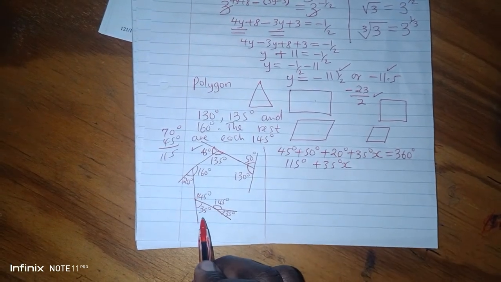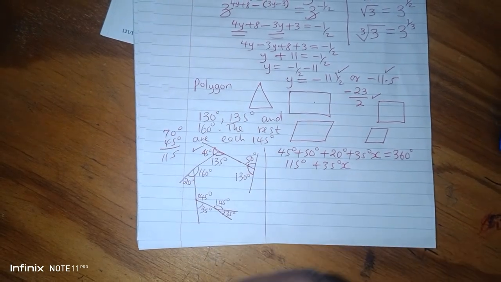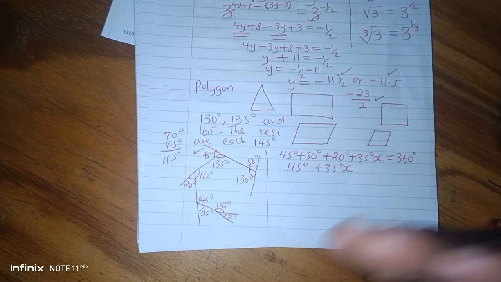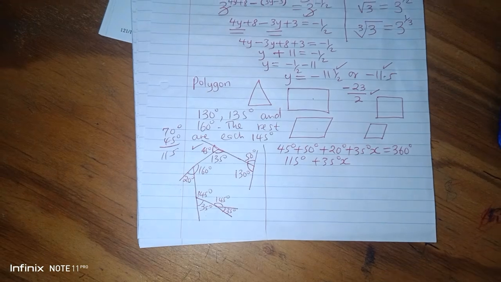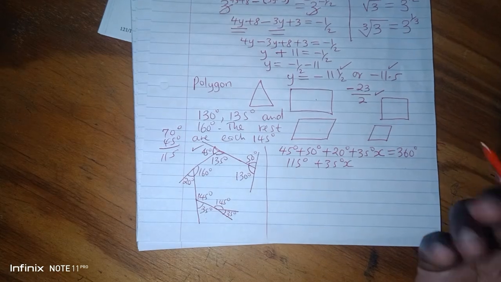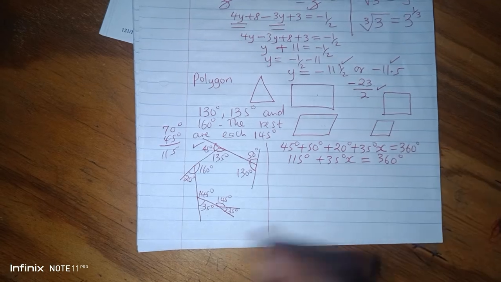I know I have also another exterior angle which is 35, but I don't know how many there are, because we are told that there are several 145 degrees interior angles. So for the several 145 degrees interior angles, we should be able to have several corresponding 35 degrees exterior angles. We are saying that let that number represent x. This must add up to 360 degrees.